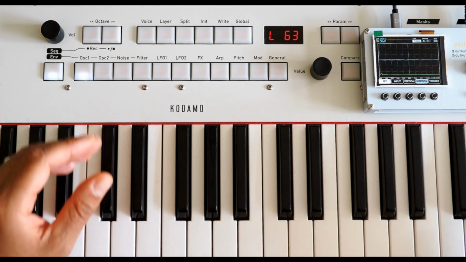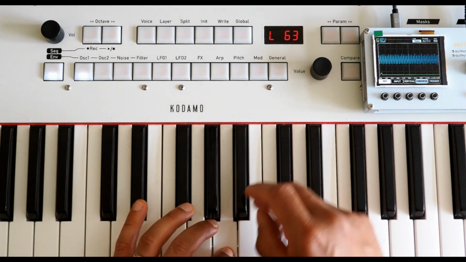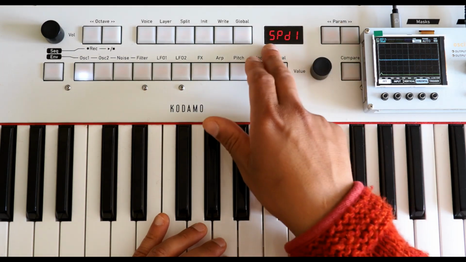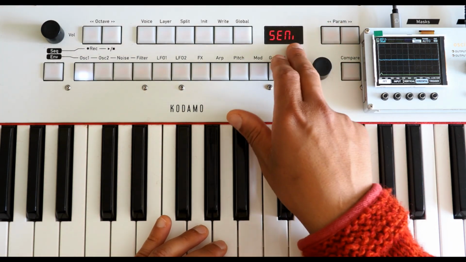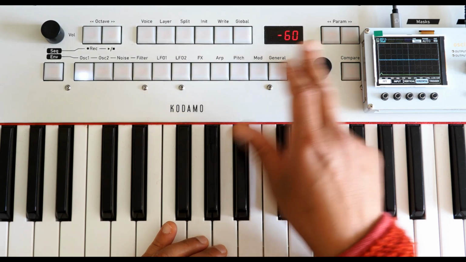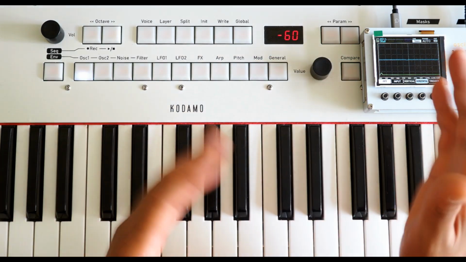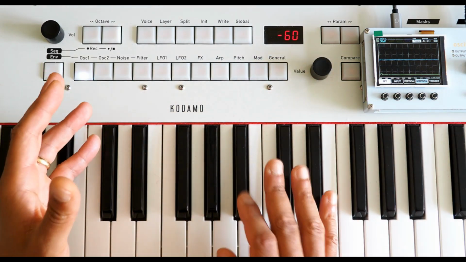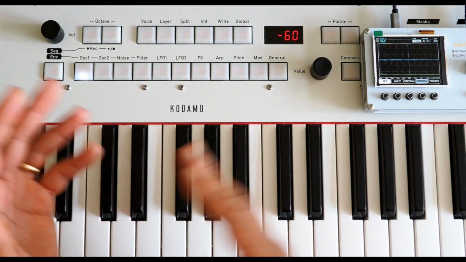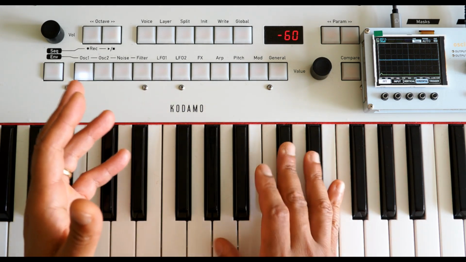It's also very high in pitch, so I need to go to the semitone setting and reduce that down to 60, so minus 60. So that's 5 octaves below 0. So that is now playing at the same pitch as mask 7 was earlier.